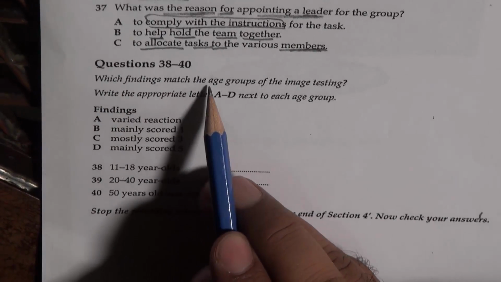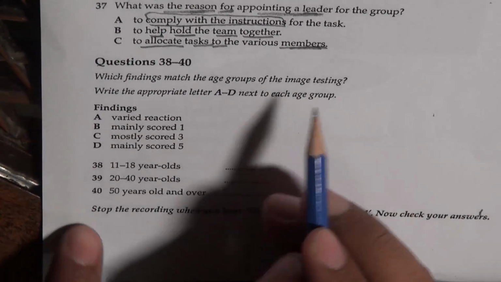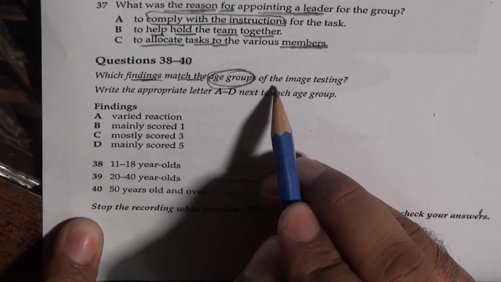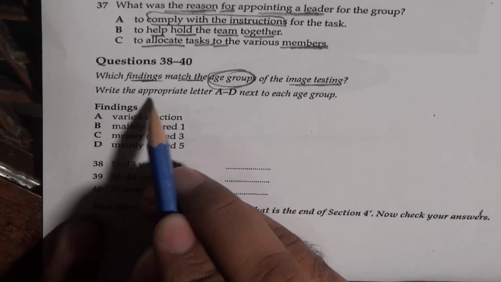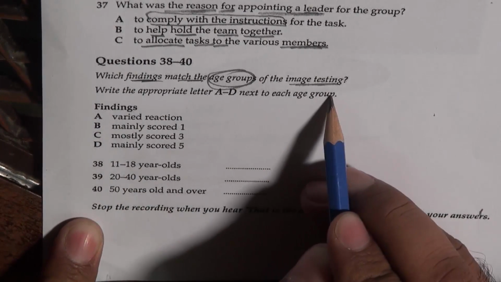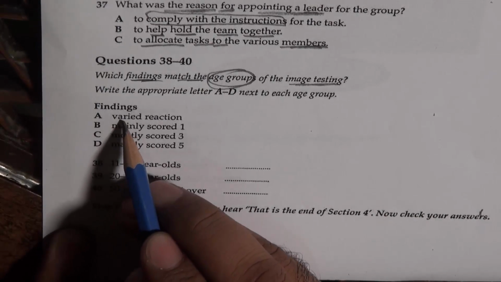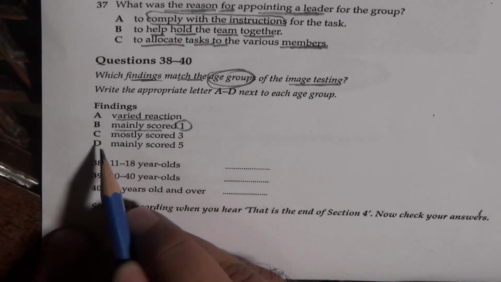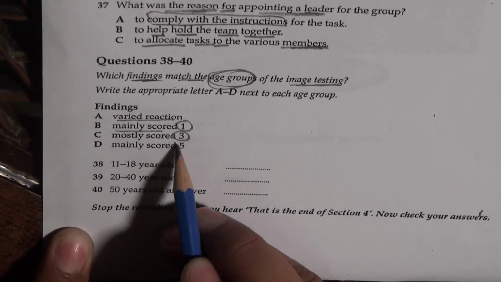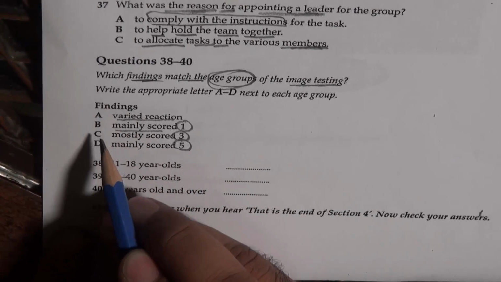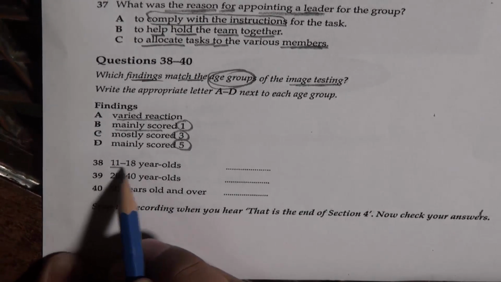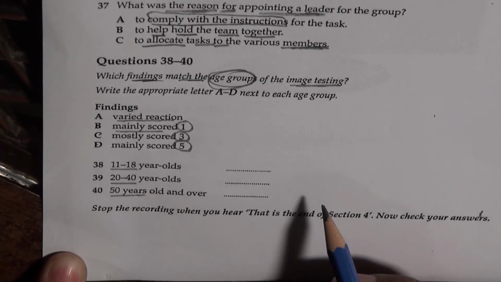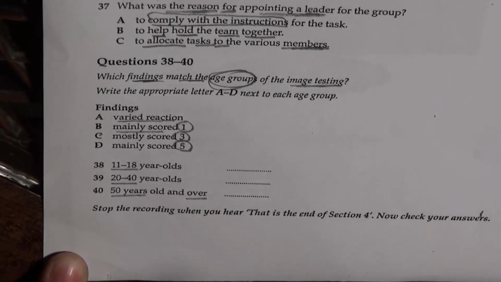Which findings match the age group of the image testing? Now which findings match the age group? You got to just match it with the age group of the image testing. Write the appropriate letter A to D next to the age group. This is the age group and this is the finding. Now findings: varied reaction, mainly scored 1, mostly scored 3, mainly scored 5, and then accordingly you will write A, B, C or D. And the age groups are 11 to 18, 20 to 24, 20 to 40 and 50 years and above. Right? Now let's play the audio and we do this.